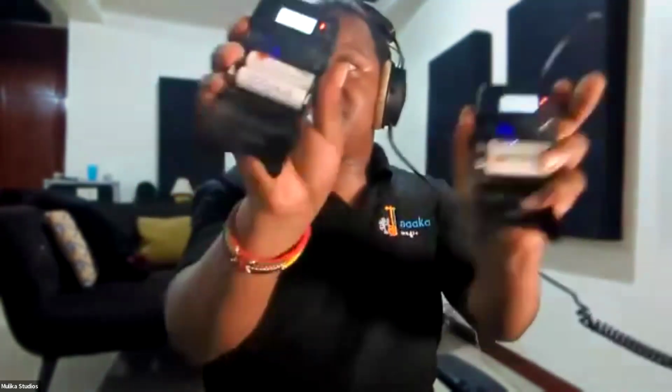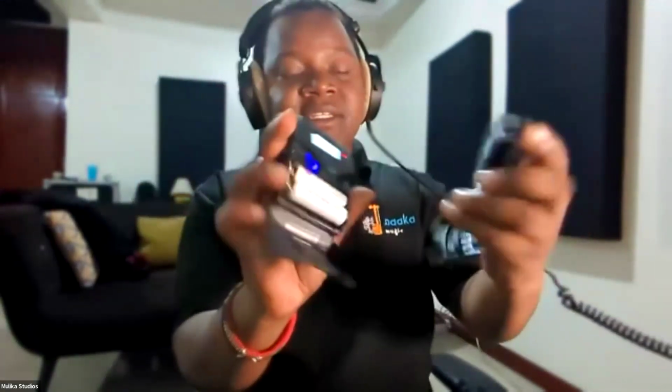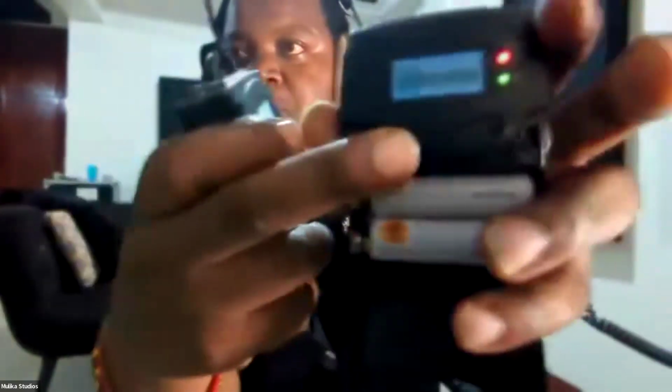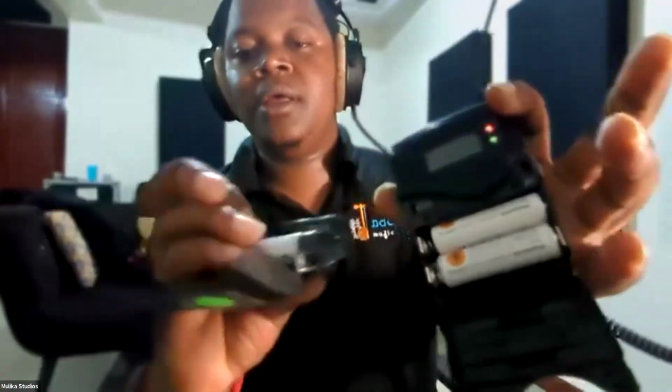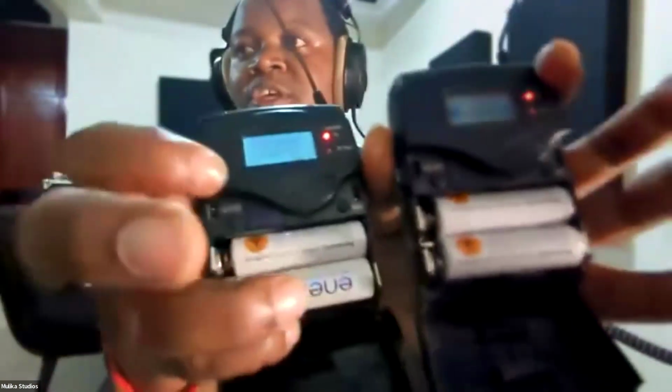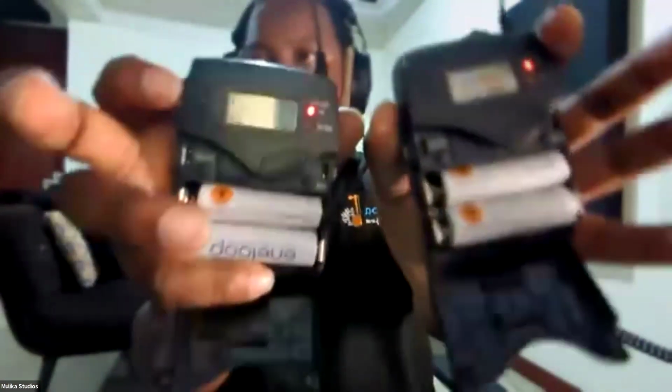So what I'll do is switch on my transmitter. You see these body packs, both of them have this infrared thing. This is their communication area. These two are able to communicate through this infrared port.